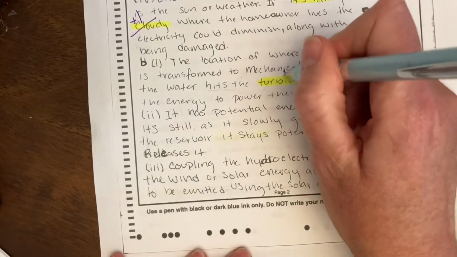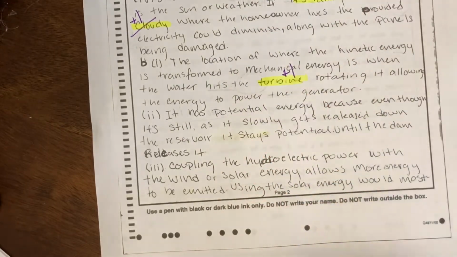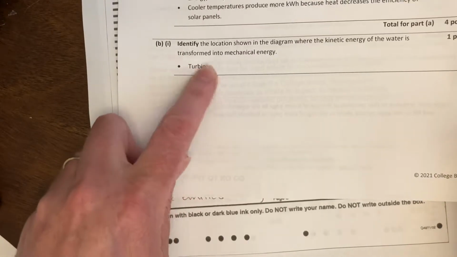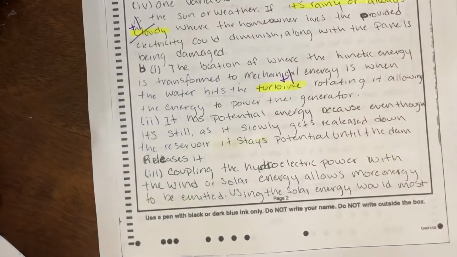So this was a pretty easy one. She wrote, or he wrote, or they wrote, more than they needed to on this one, because if you look at B1, it just says identify. And so you just needed to have turbine.